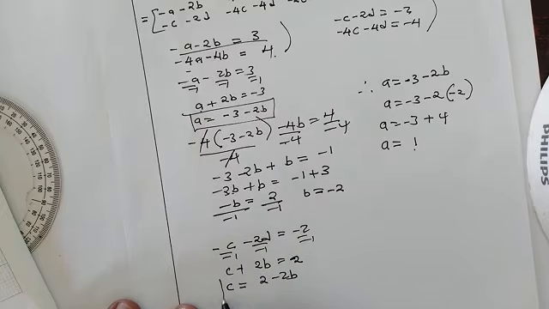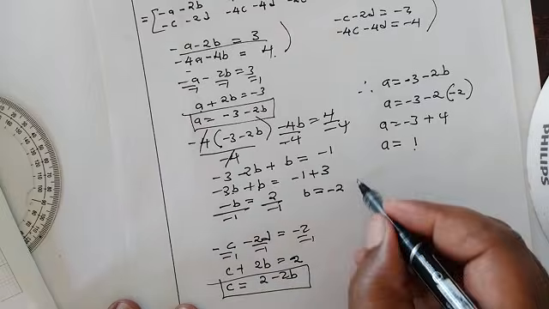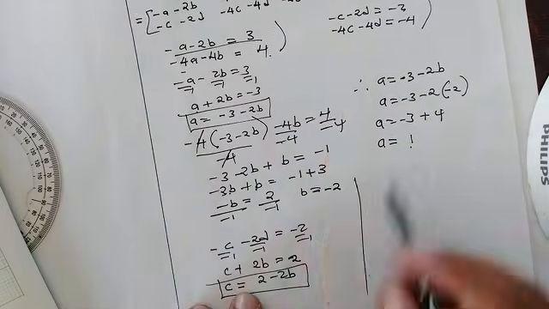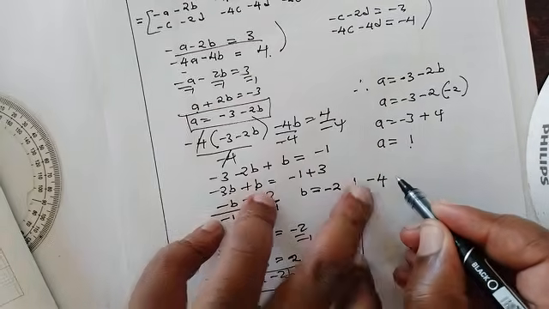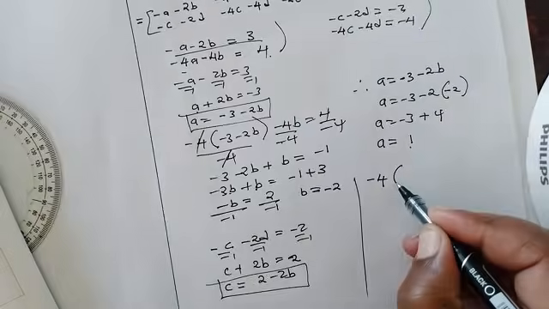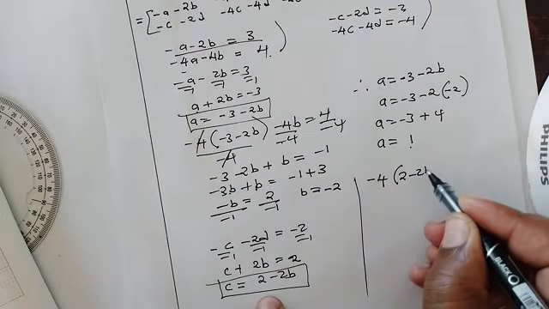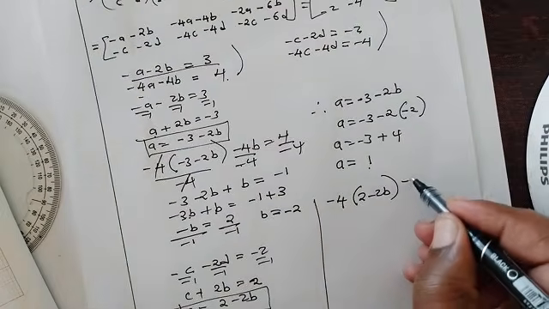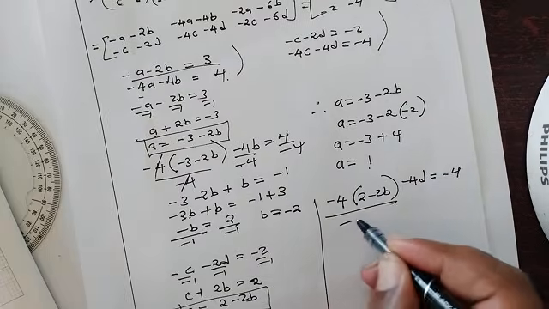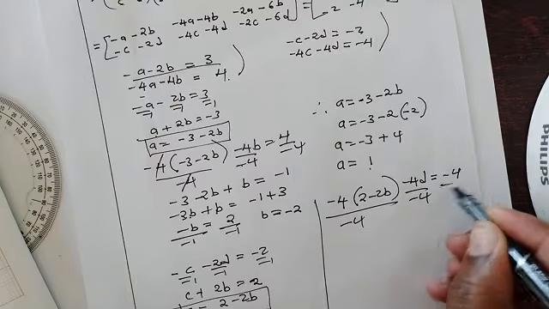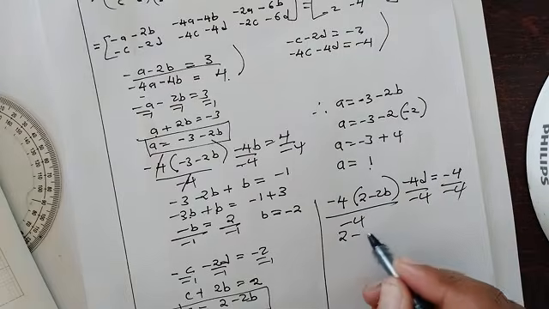This is what I've created. Then you come here, negative 4, where there is C, my C is 2 minus 2D, minus 4D is equal to negative 4. We can divide by negative 4 throughout.